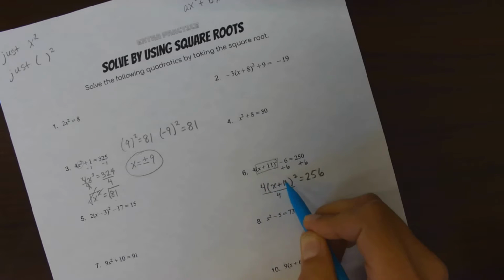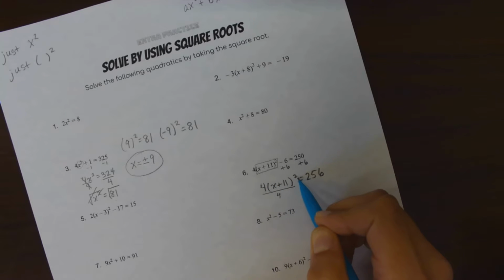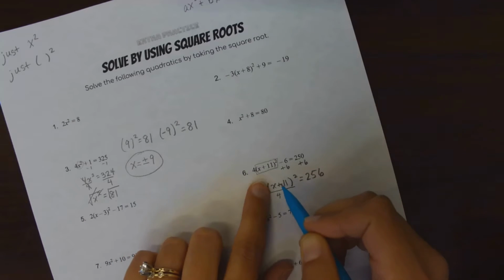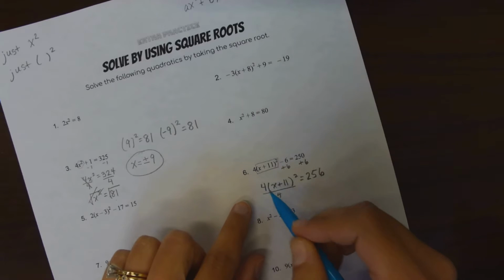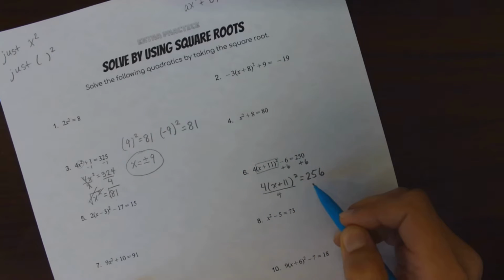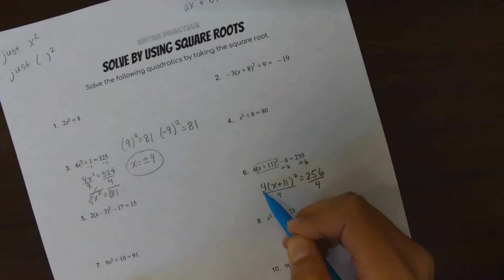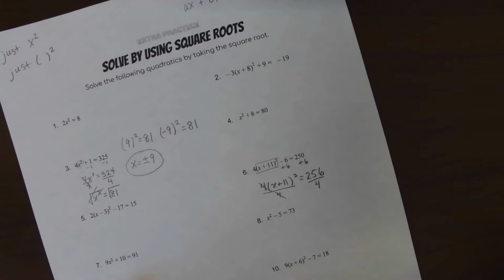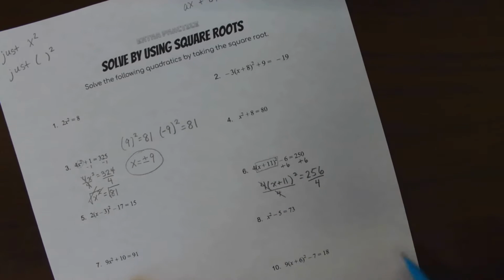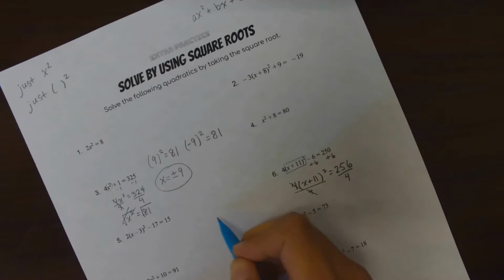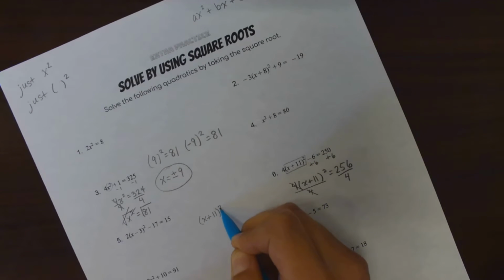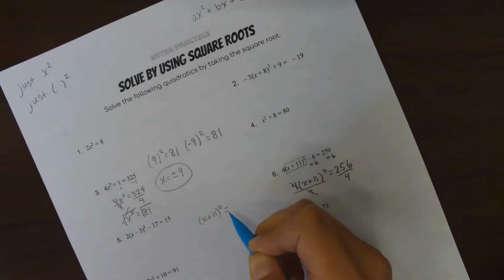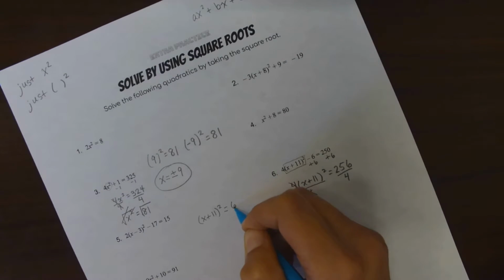Never distribute 4 into a parentheses squared. Okay, you cannot do that. If you were to do that, we'd have to expand it, do FOIL, and then distribute 4. But here we're just trying to get this parentheses squared alone. So I'll divide both sides by 4. Okay, and we'll write it over here. So I have x plus 11 squared equals 64.